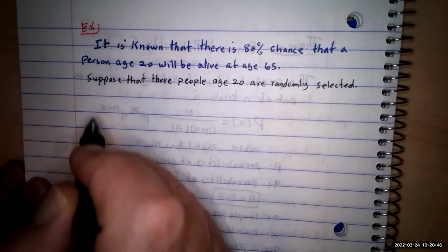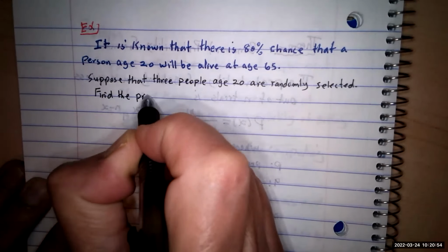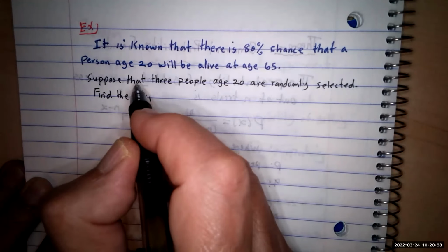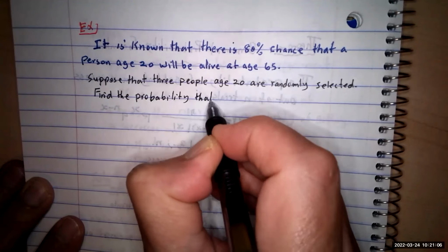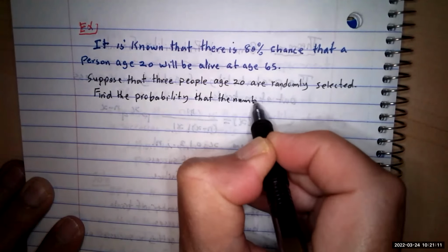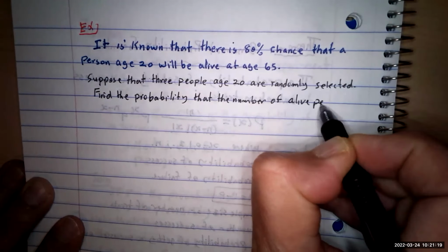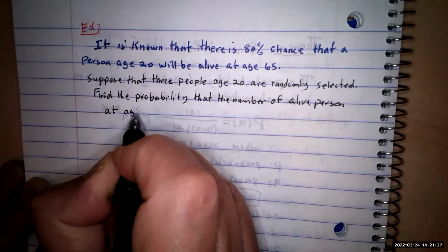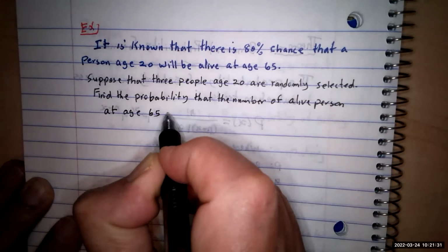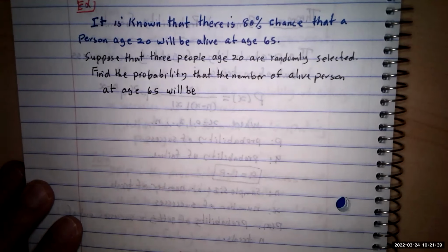So what would be the question? They ask you 3 questions. Find the probability that the number of alive persons at age 65 will be... So out of these three people who are 20 years old, we want to know how many are going to be alive at the age of 65.